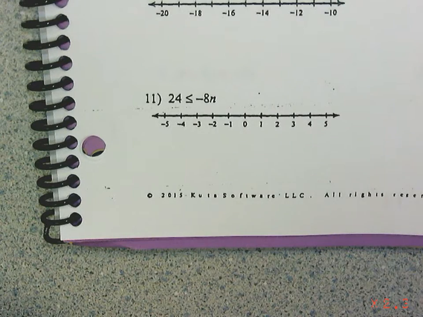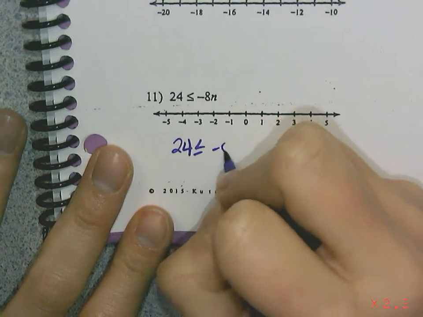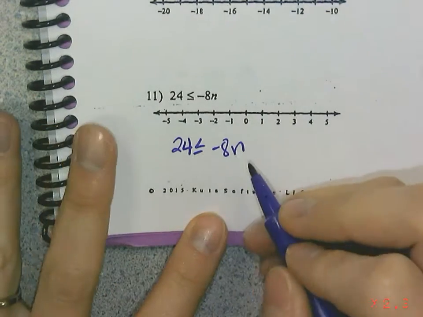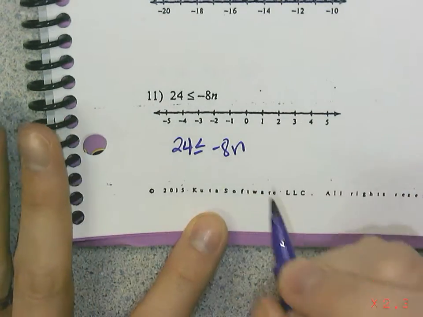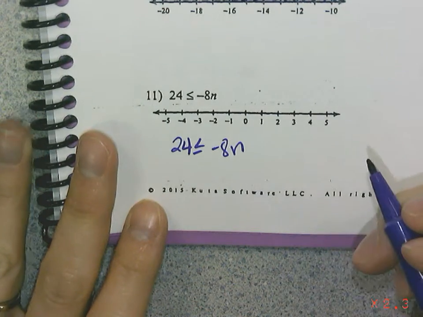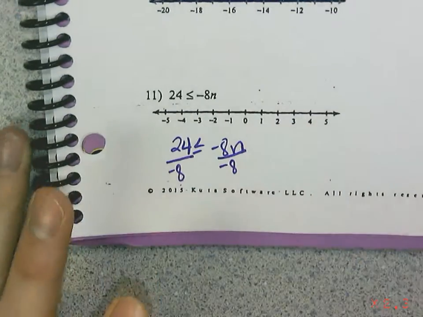Okay, so now we are trying to get the n by itself. I'm going to rewrite this so that you can see my work a little bit better. So we try to get the n by itself, so we need to do the opposite of what's happening. When a number and a letter are right next to each other, it means that they're getting multiplied. So the opposite would be divide. So I'm going to divide each side by a negative 8.